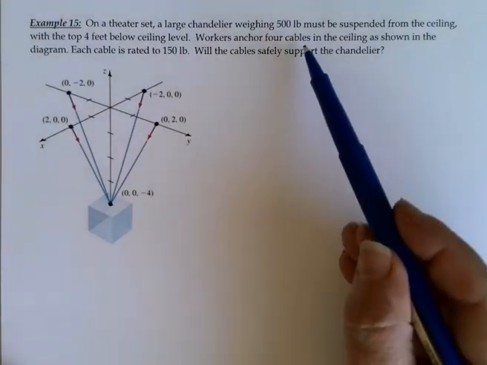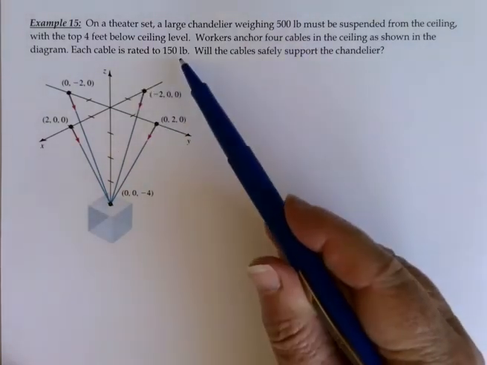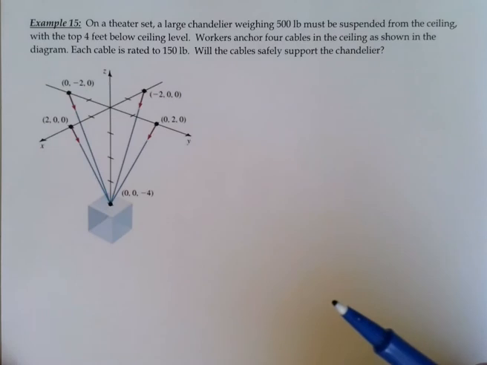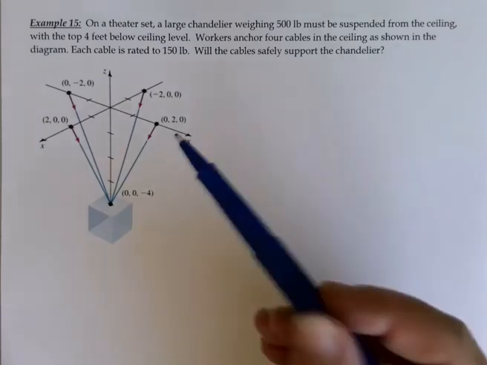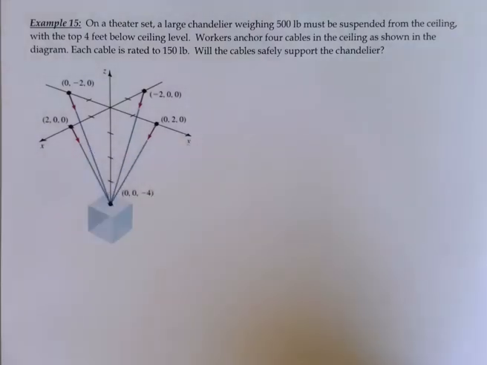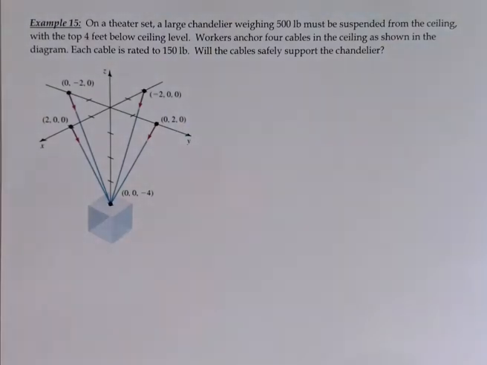Workers anchor 4 cables in the ceiling, as shown in this diagram. Each cable is rated to 150 pounds. Will the cables safely support the chandelier? So what we'll need to do is figure out the tension in each cable, and hopefully the tensions aren't any more than 150, and we'll have a safe chandelier.